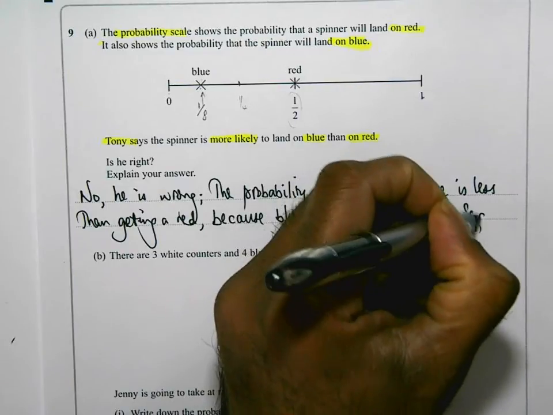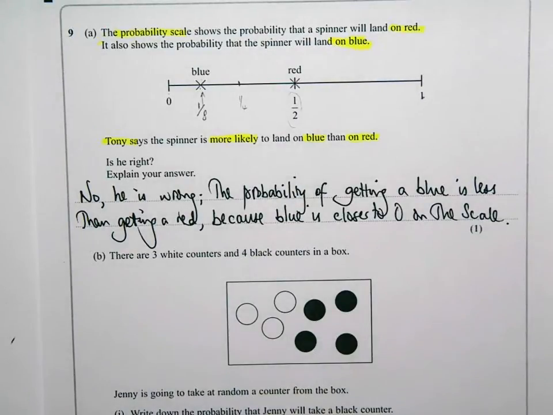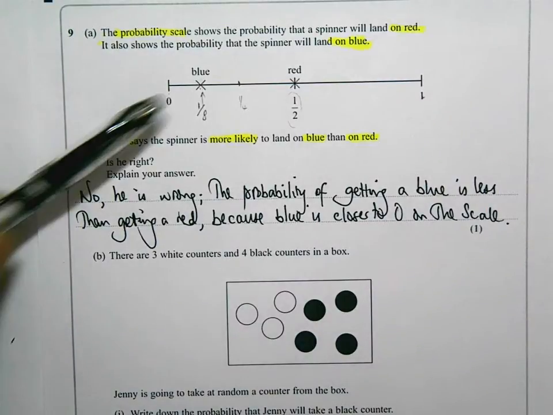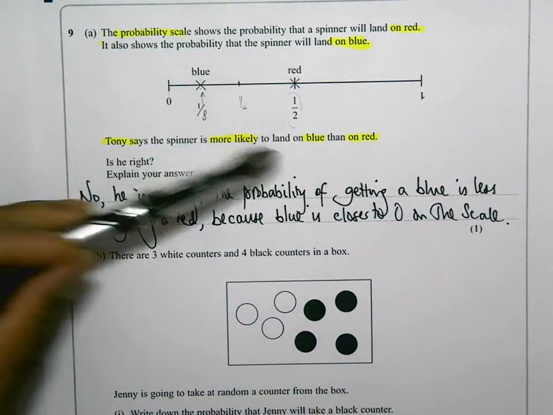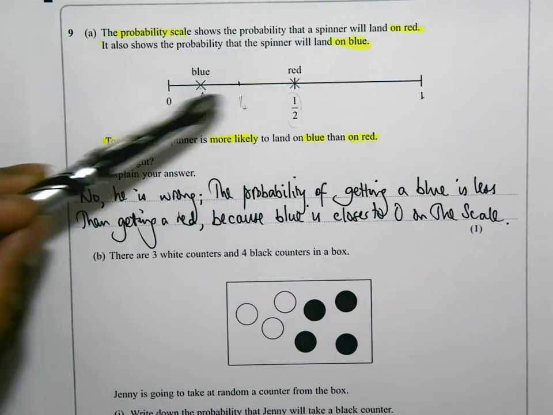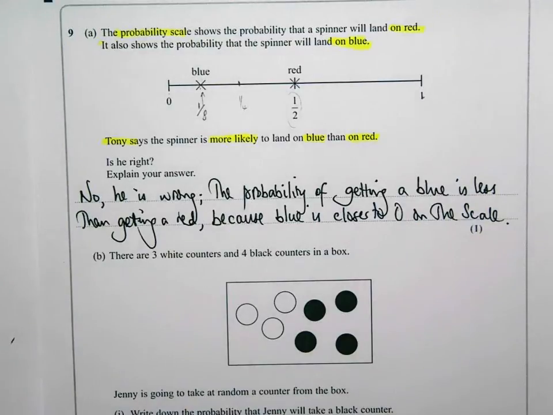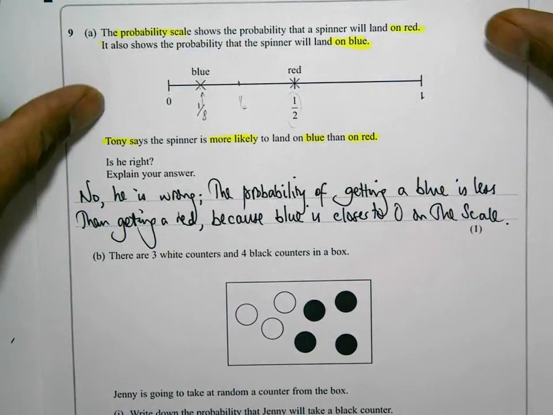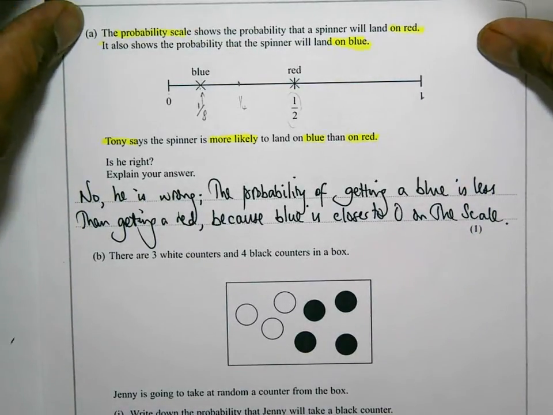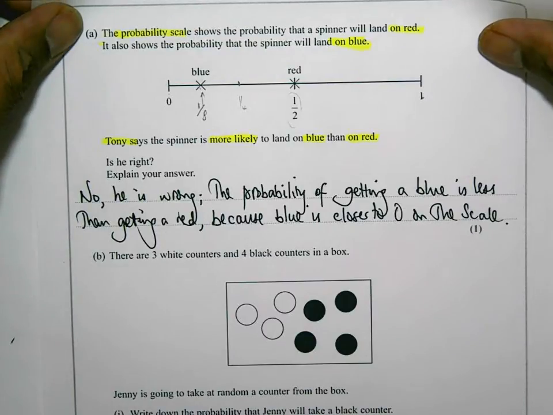That's just one possible answer. You could have worded that several different ways. You could have estimated what the probability of blue is and put numbers there, saying that the probability of red is a half and the probability of blue is about 1/8, and 1/8 is less than a half. You could do several different techniques to help you give that answer. What I've suggested there is just one possible one. Make sure you do understand this though, because this is quite a popular type of question.